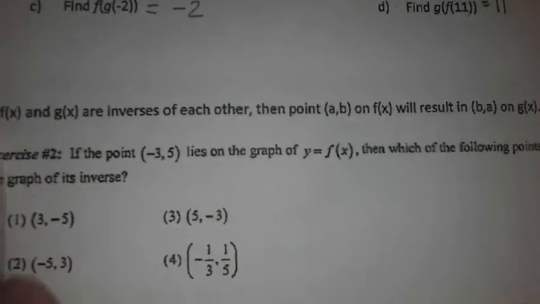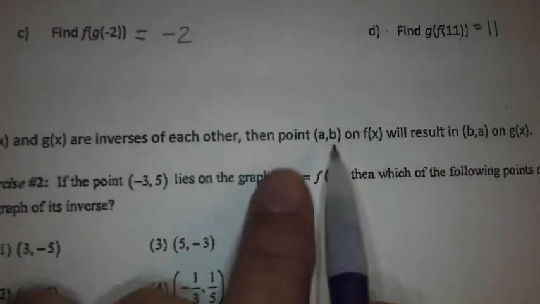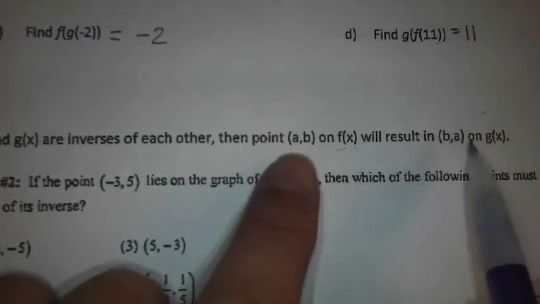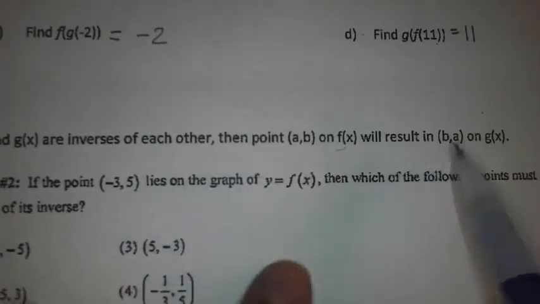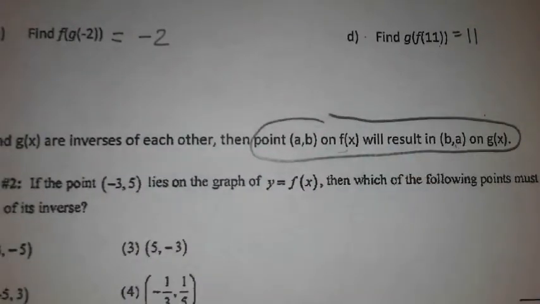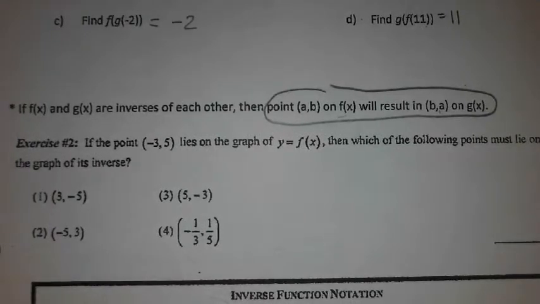So I write this as a little star here. F and G are inverses of each other. This is a key point. Then point AB on f of x will result in point BA on g of x. So circle that. That's a key idea that comes up over and over again on the Regents. We have to learn about inverses, and this is the first key concept.